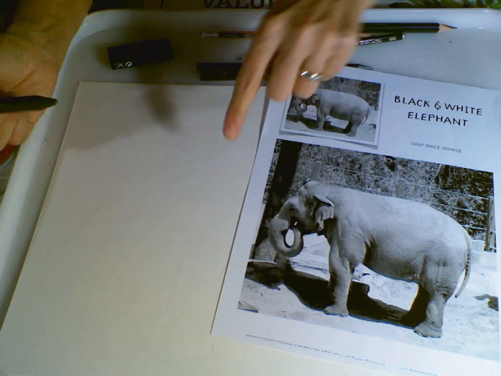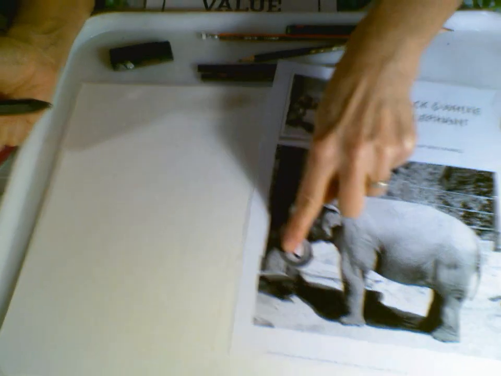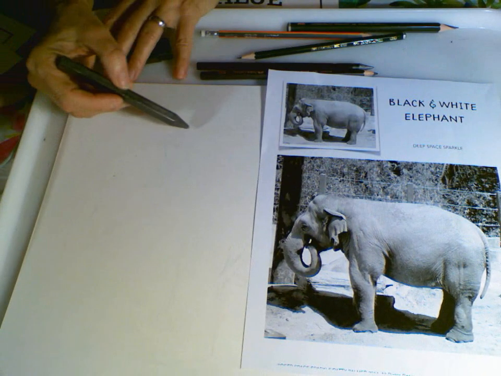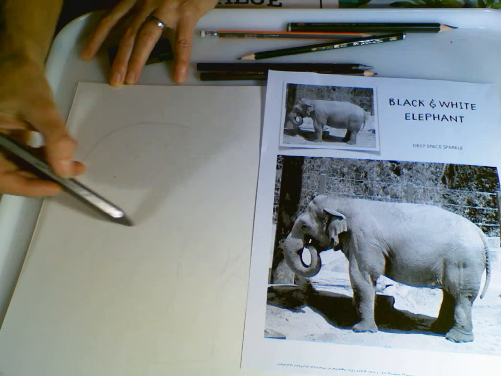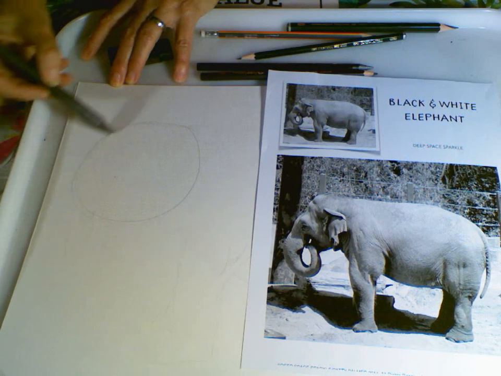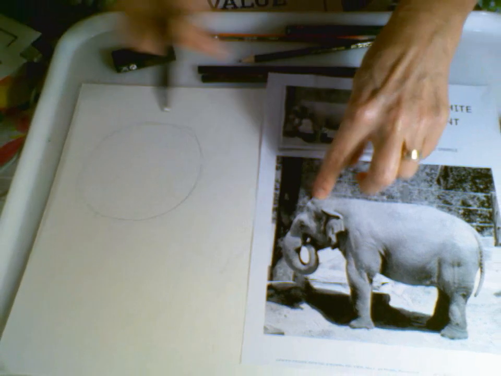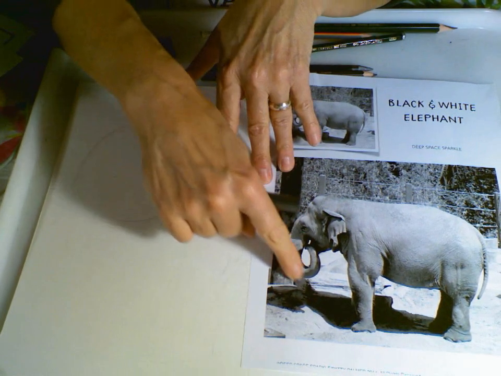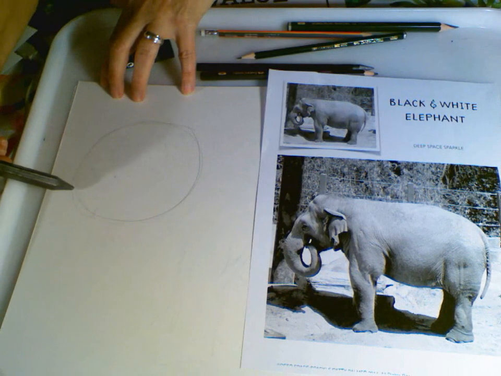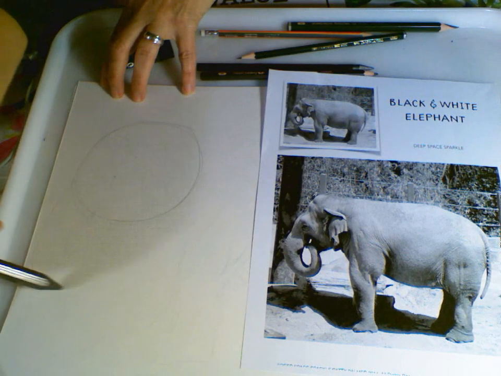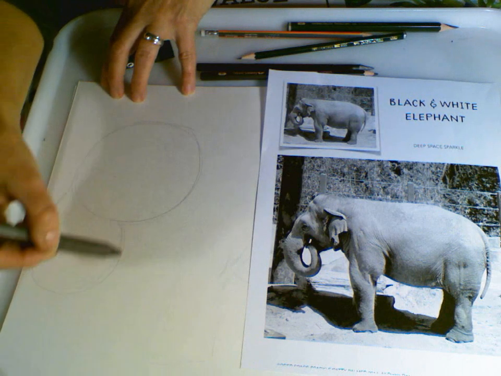So what we're going to do here first is we're going to start with his head. And we're going to start with a very simple shape, which is the shape of an oval. So we're going to start with a simple shape, an oval, for our elephant's head. And then we're going to start with another oval, a little bit more elongated, to create our elephant's trunk.